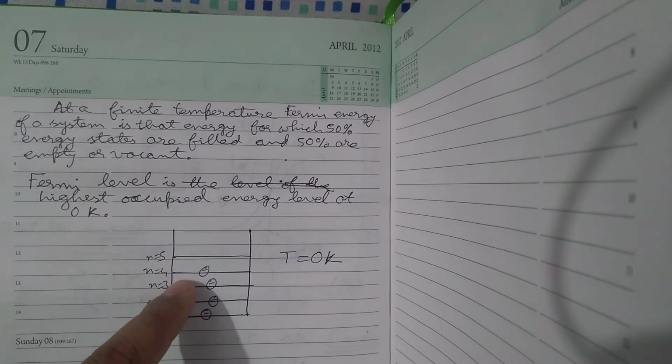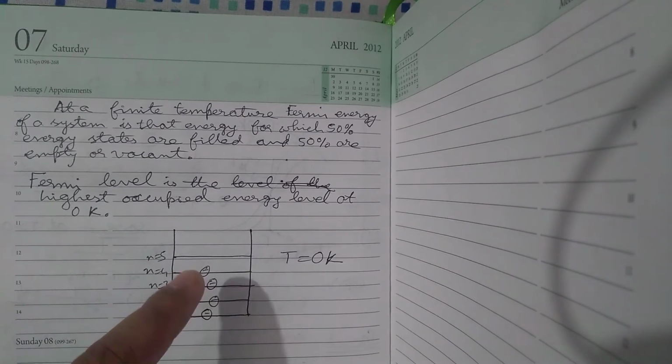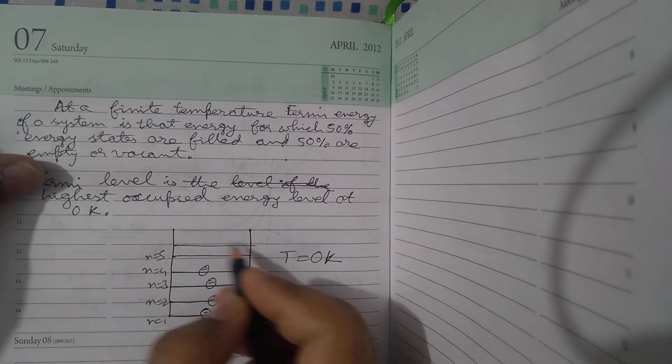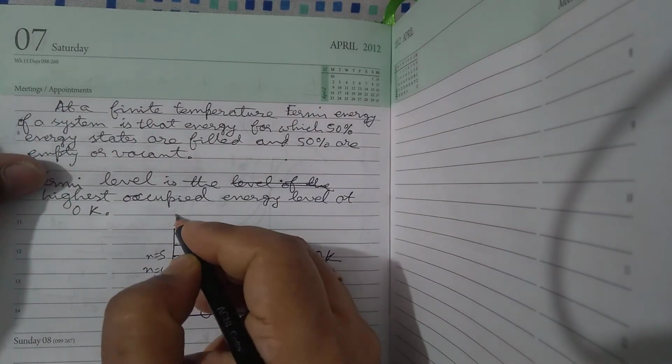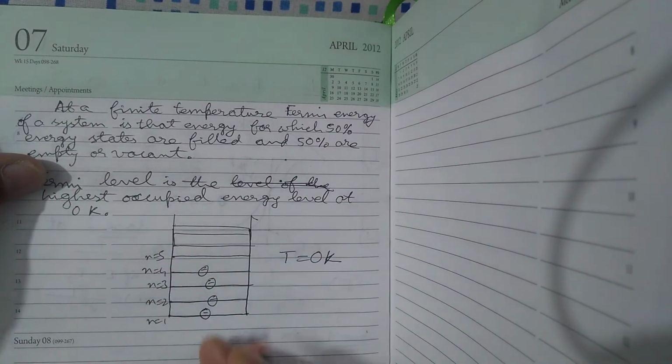Now, after n equal to 4, since there are no more electrons, you cannot arrange anything more. But there are energy levels above this also, and all these are empty. So what will you tell here?